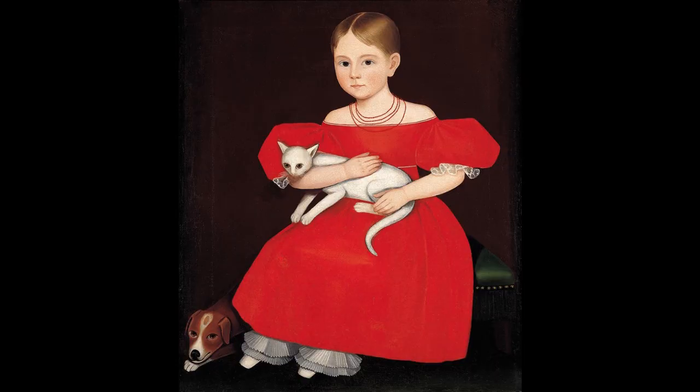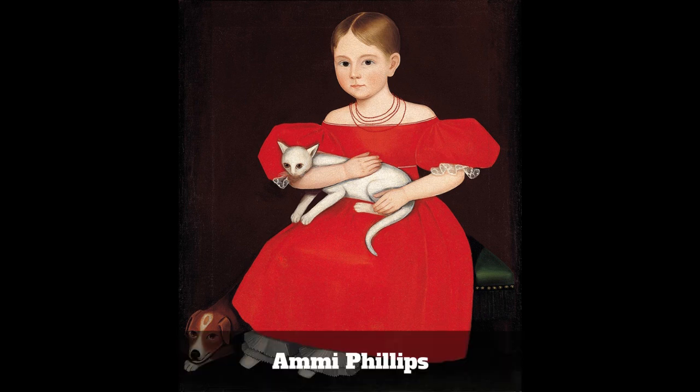So today we're going to start with one of the museum's most famous pieces of art. I think you might recognize it. Here it is. This is a much loved painting. It's called Girl in Red Dress with Cat and Dog. It's by a portrait artist named Phillips.